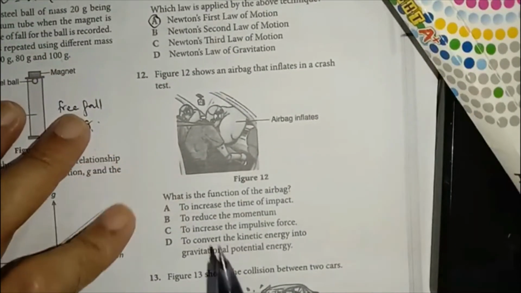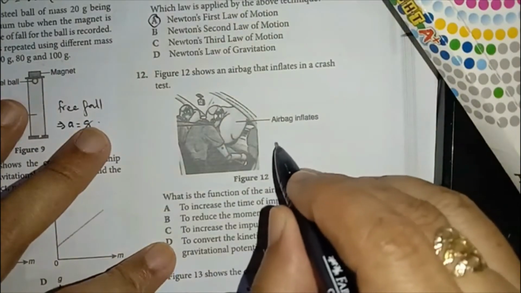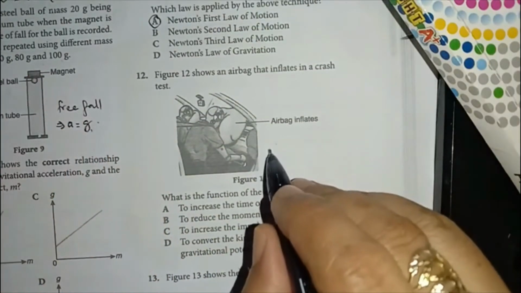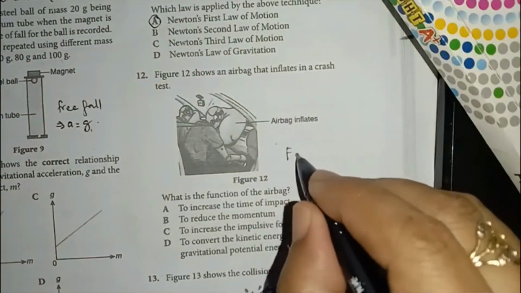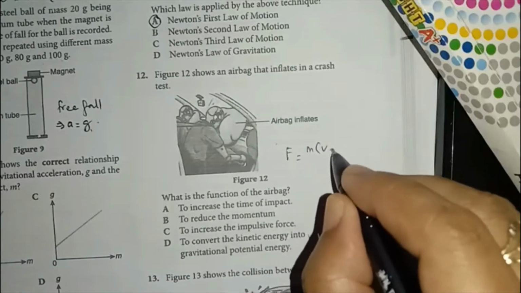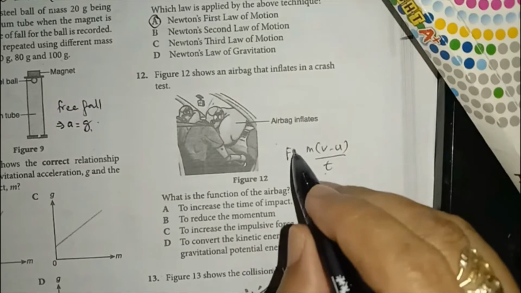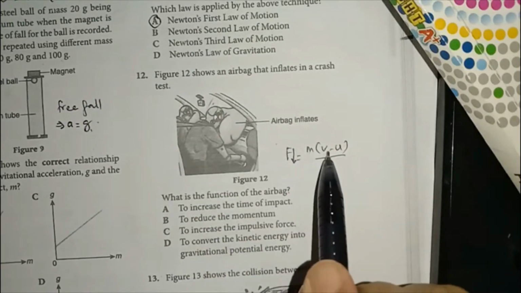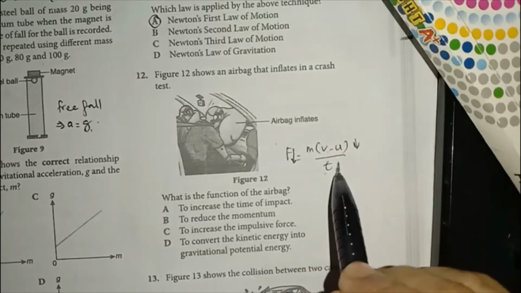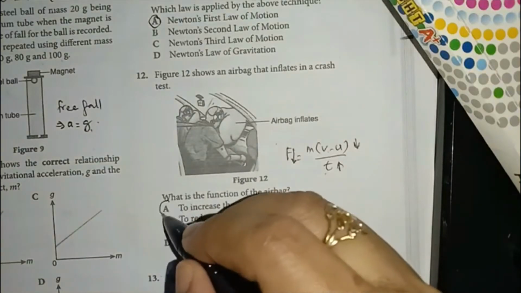Okay, number 12, the function of airbag. This one all is a safety feature to reduce impulsive force. Okay, so what we do is find the factor that affects impulsive force. F equals m(v minus u) divided by t. This is the time of impact. In order to decrease impulsive force, to reduce injury, we can reduce momentum change or we can increase time of impact. So the purpose of using airbag is to increase the time of impact.